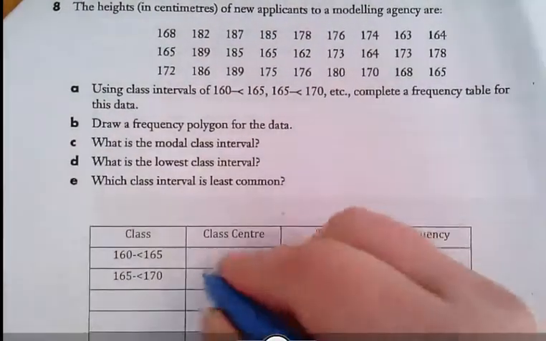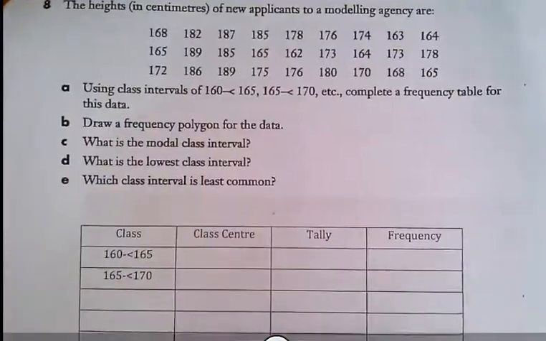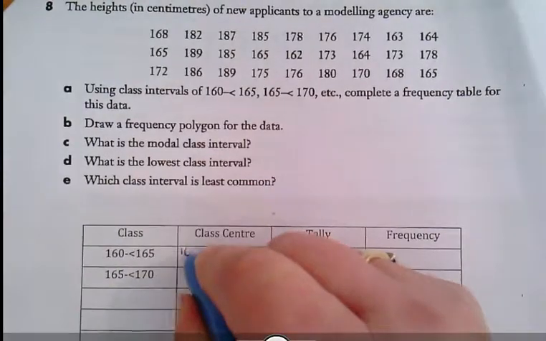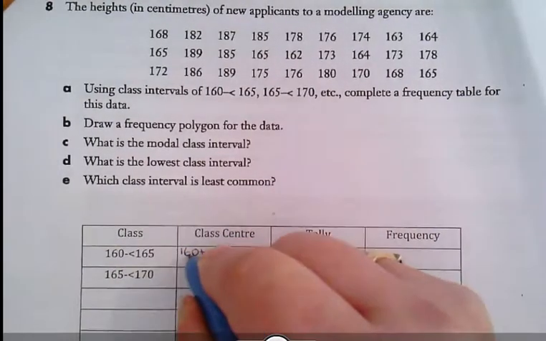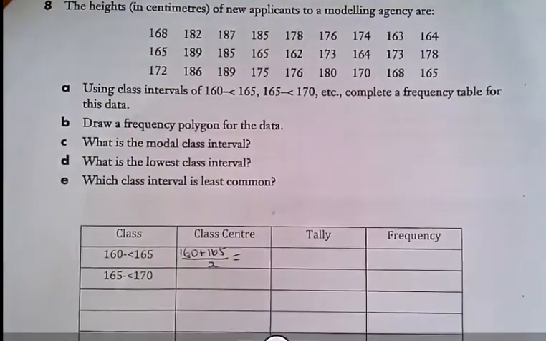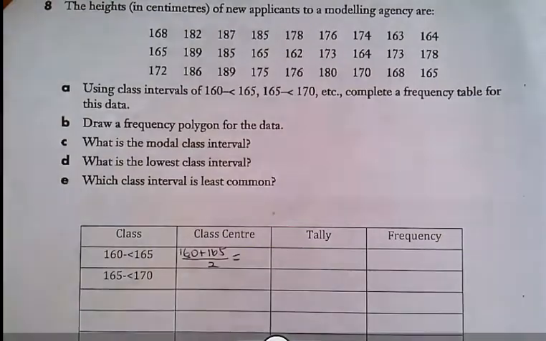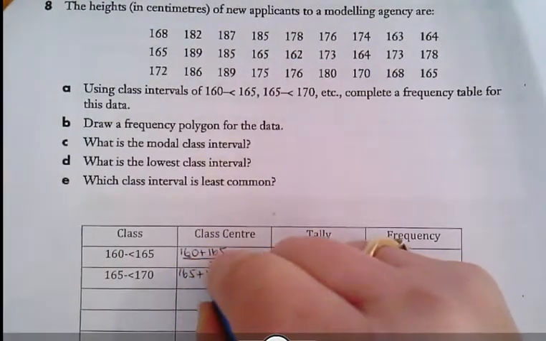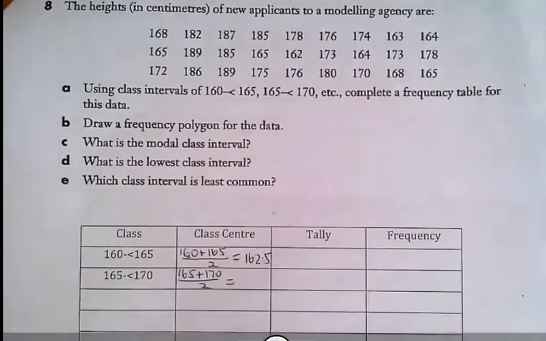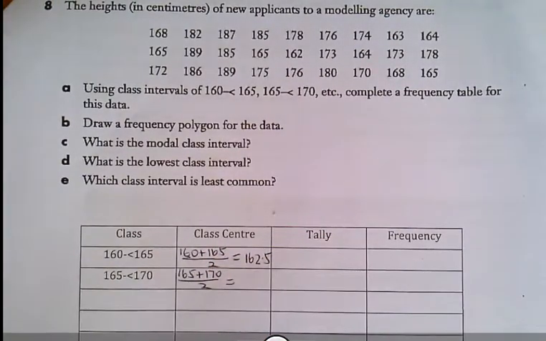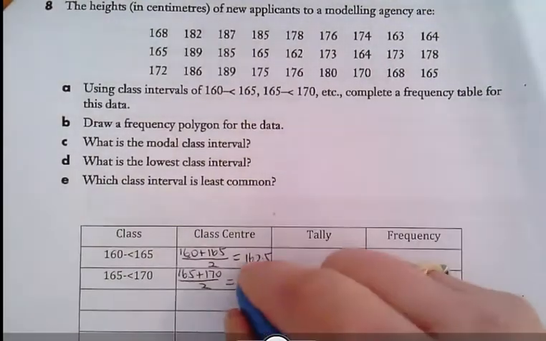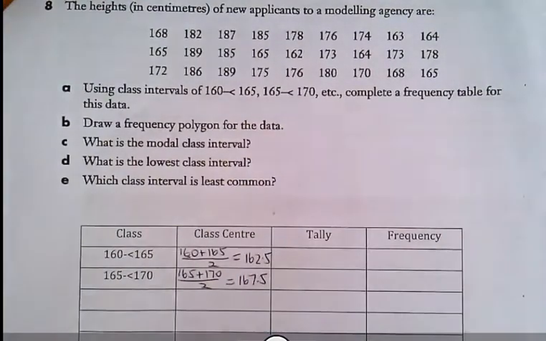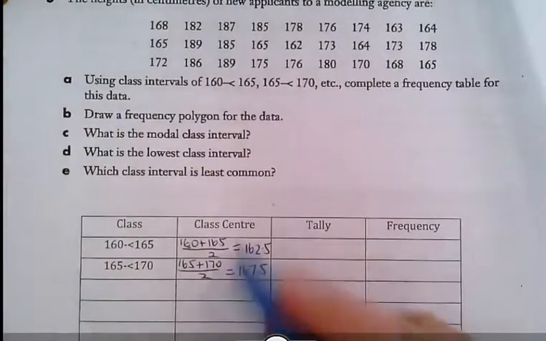Okay, so again, class centre, you have to add the two numbers together. Don't worry that it doesn't include 165, you still do it the same. 160 plus 165 divided by 2. Make sure you add them together first before you divide by 2, and we get 162.5. And just do another one, 165 plus 170 divided by 2. Make sure that you add them together first, get a total, and then divide by 2, 167.5. I suppose you can see the pattern there.